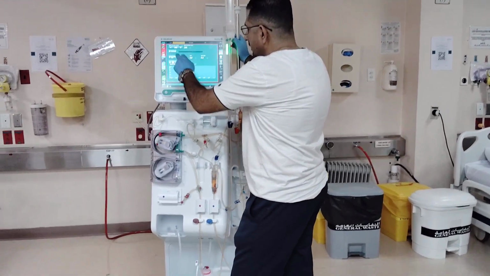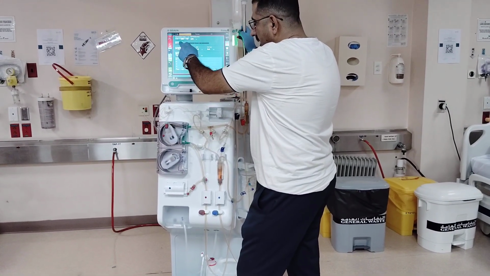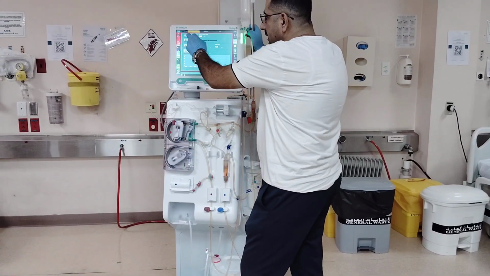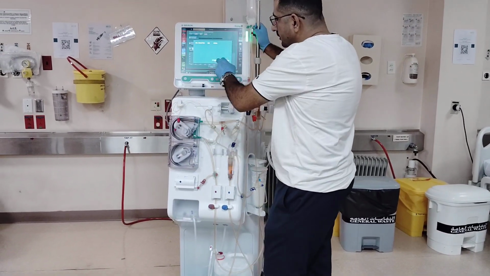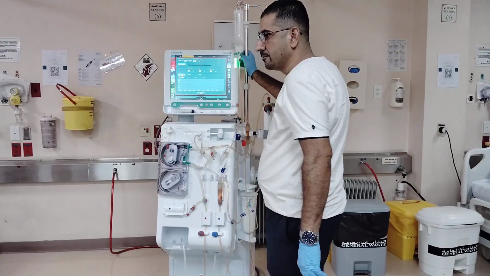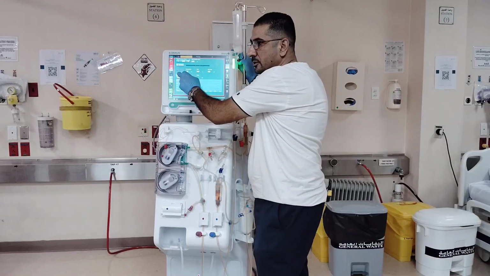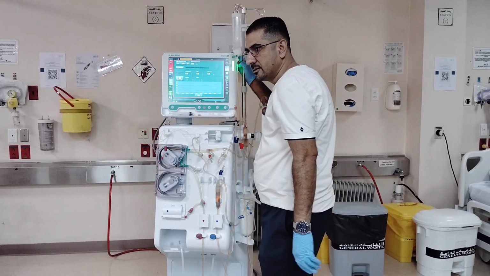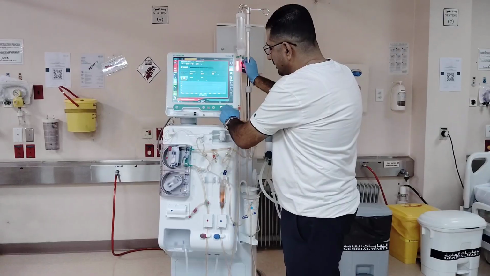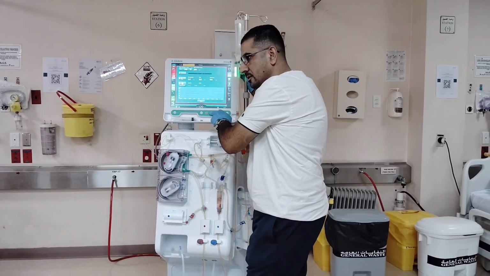Also, you can press minimum blood flow, and by pressing the minimum blood flow, this one, it will decrease automatically to 50 to 100 blood flow. And also you can measure the blood pressure by pressing here. Yes, pressure or limit before you decrease the blood flow, or increase the blood flow.